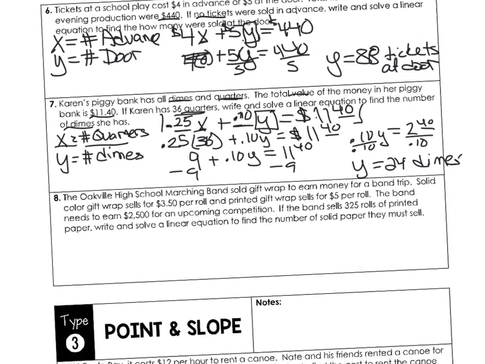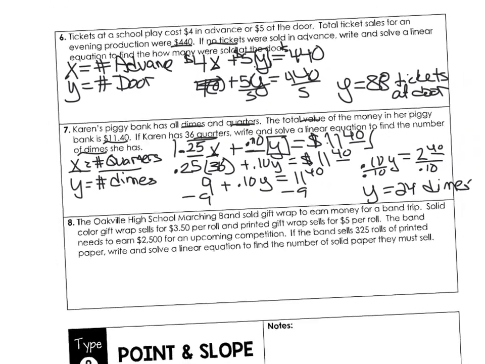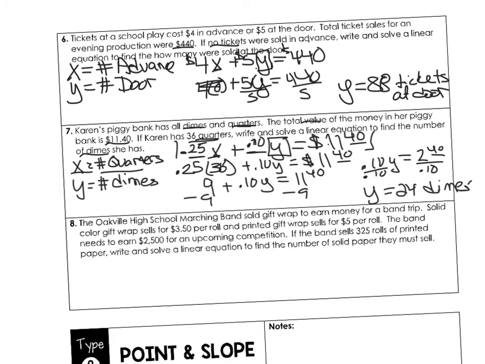All right, and I'm going to go ahead and do number 8 also because these are a little bit trickier and you've got plenty of practice on those. Okay, the Oakville High School Marching Band sold gift wrap to earn money for a band trip.